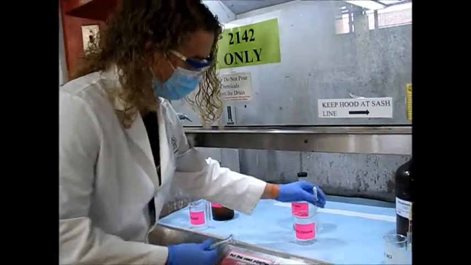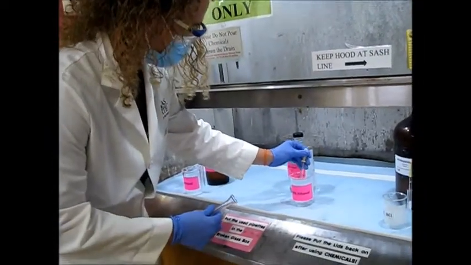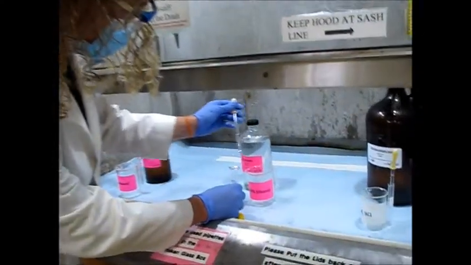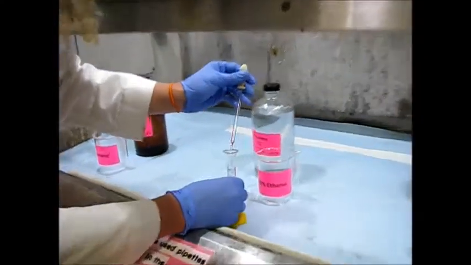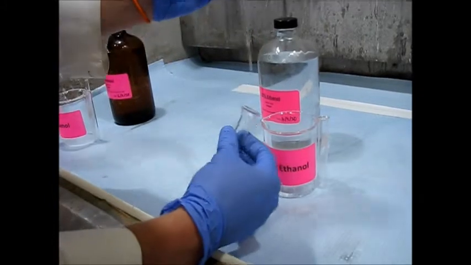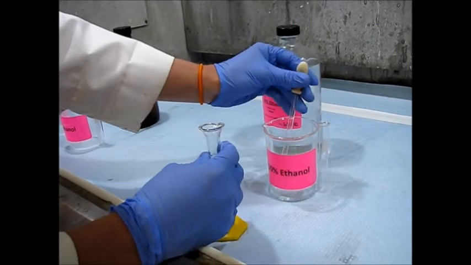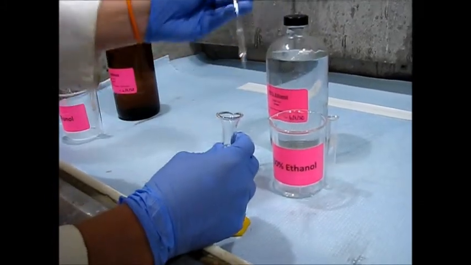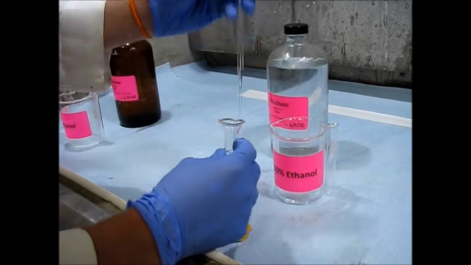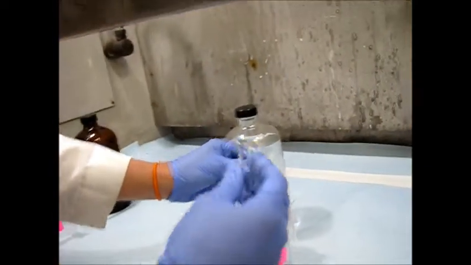So we're going to go ahead and get 2.5 milliliters of ethanol. About just right at 2 right there.